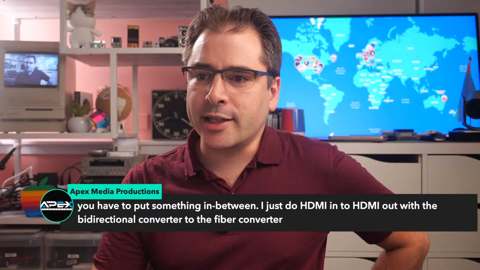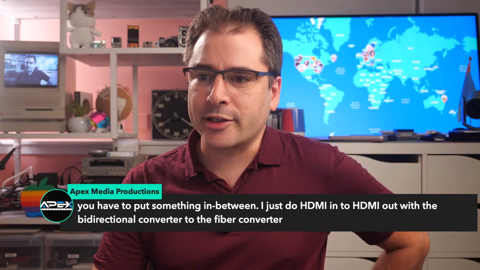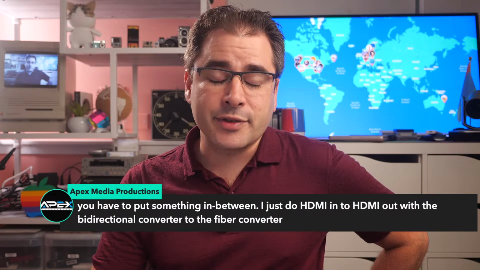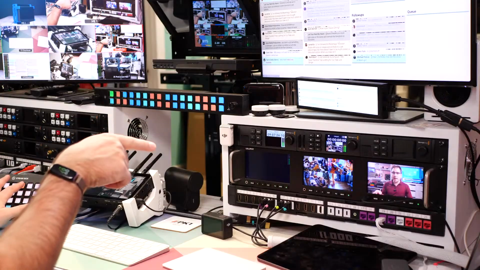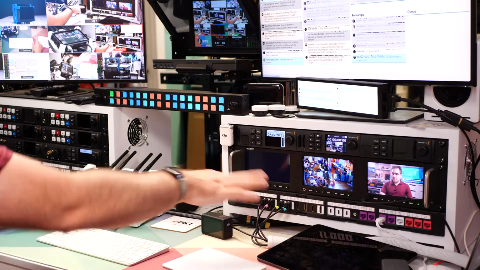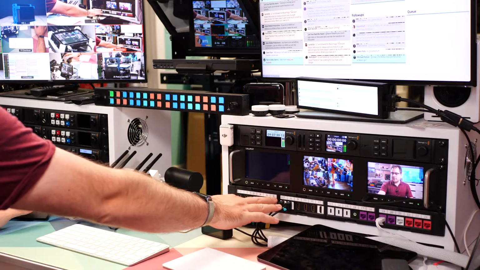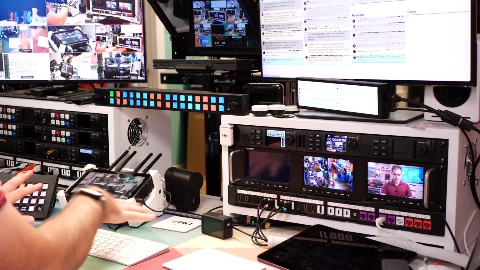You have to put something in between. I do HDMI in to HDMI out with the bidirectional converter to the fiber converter. That's funny that one works, because I don't know which ones are bidirectional actually in my rack. Some of these are bidirectional, but the little patch things that go in and out, so I can patch in gear here, for some reason don't seem to work with the YoloBox, which is very annoying.